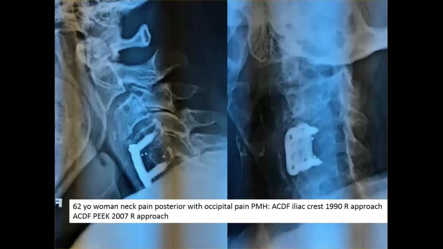So that one disc at C4-C5 where Aaron pointed out there's a problem, she went to the University of Maryland in '07 and had an anterior cervical fusion with a PEEK device. I'll tell you what that is in a minute, and a plate and screws, and she did great. She had a right approach. So now this is her x-ray now.